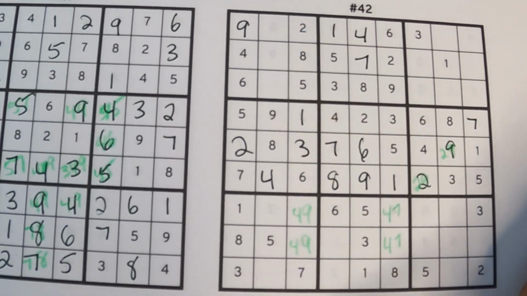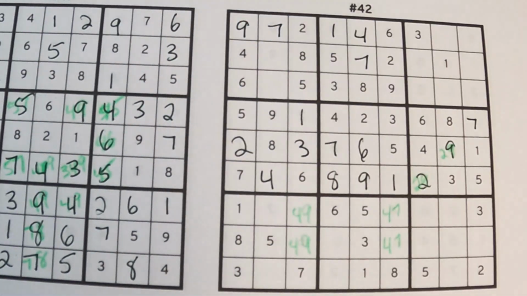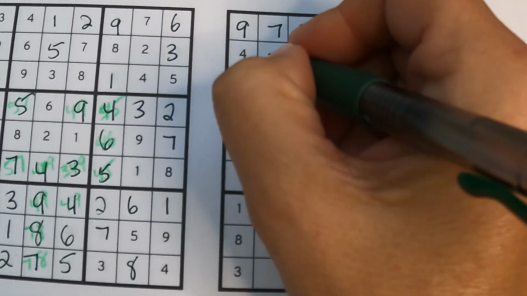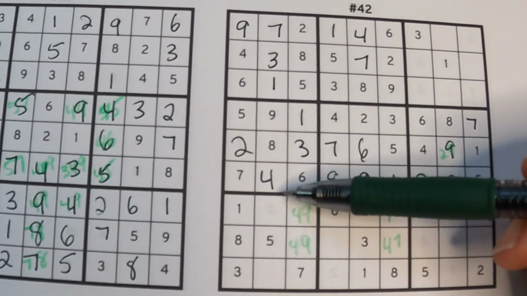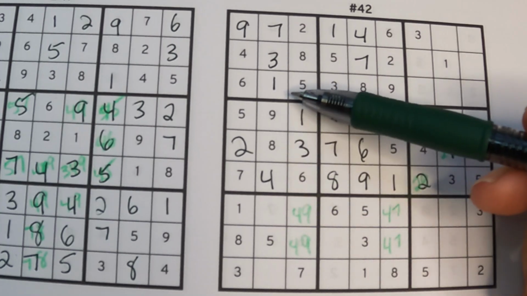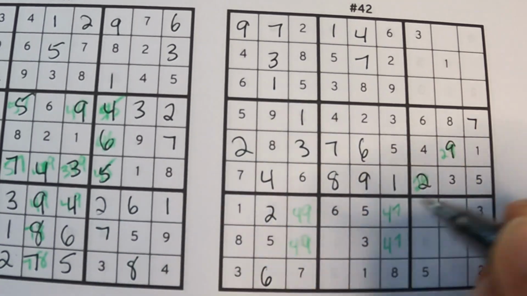For this box now, we're missing 1, 3, and 7. We've got 1 and 3 here, so this is our 7. 1 here, so 3, 1. For this column now, we're missing 2 and 6. We've got a 6 here, so 2, 6.